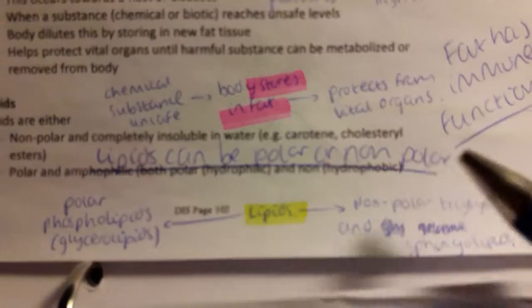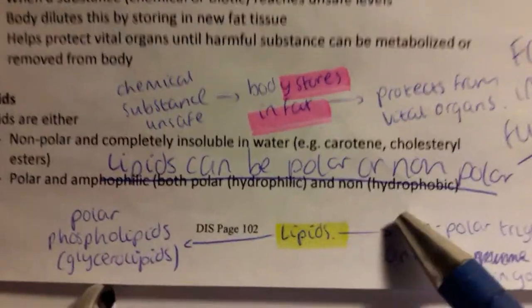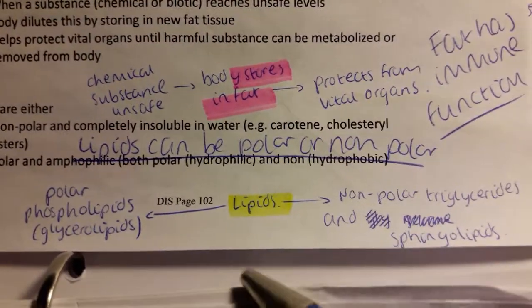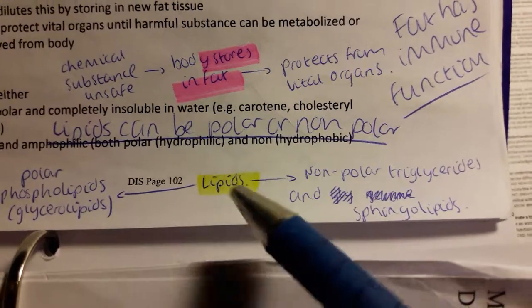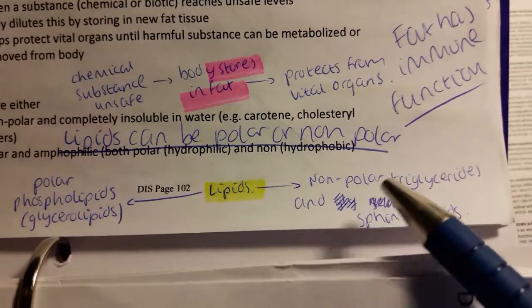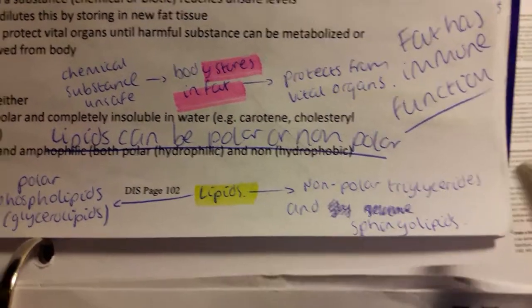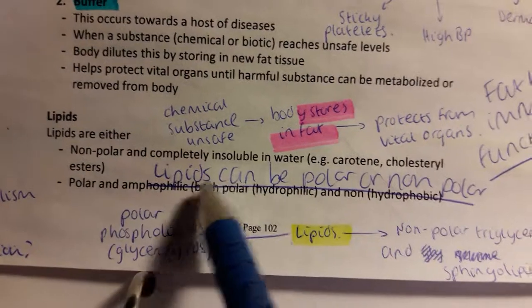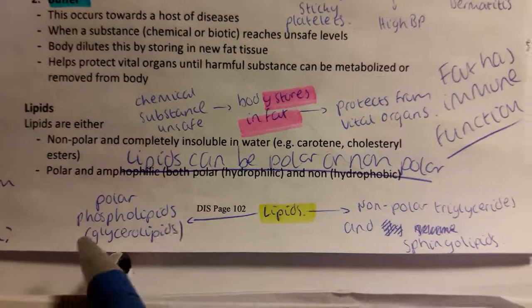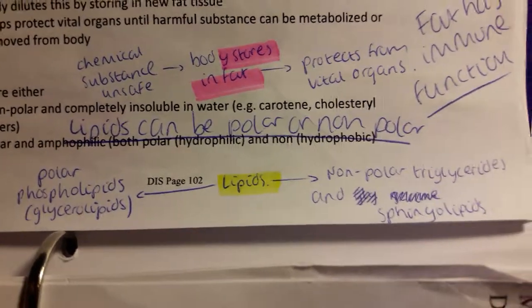Lipids are liquid as well as solid fats, and people kind of assume that lipids are non-polar because they're not soluble in water, but lipids can actually be polar or non-polar. So the non-polar lipids include triglycerides and something called sphingolipids, whereas the polar lipids are phospholipids. These are found in cell membranes, and these are called glycerolipids.